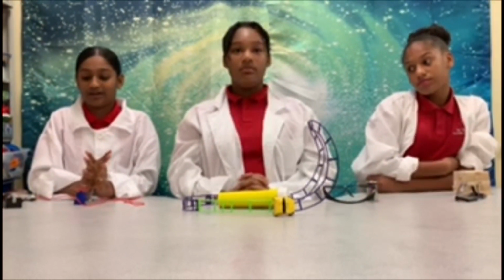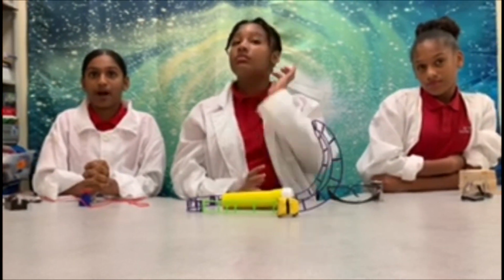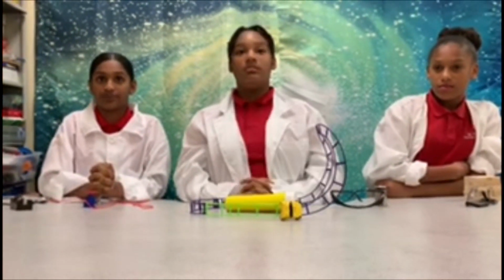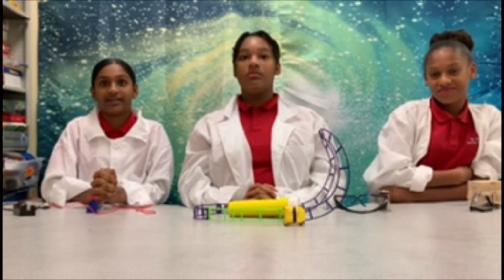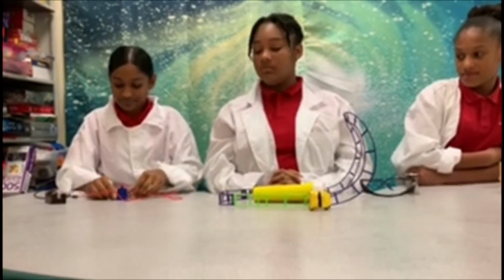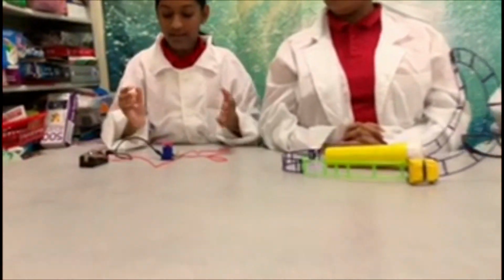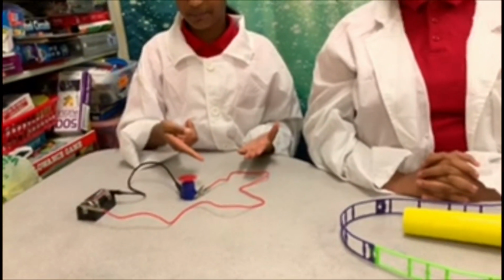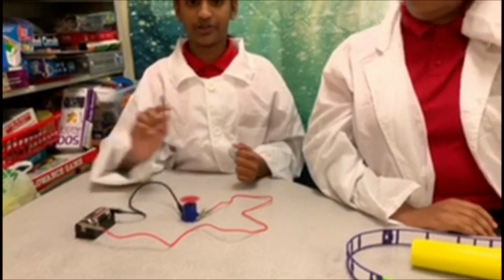The next form of energy is mechanical energy. Mechanical energy is power that an object gets from its position or motion. Mechanical energy is the sum of kinetic and potential energy in an object that is used to do work. In other words, it is energy in an object due to its motion or position or both. Here's my example. This is electrical energy. Electrical energy converted to mechanical energy.